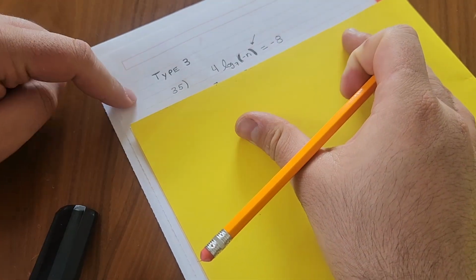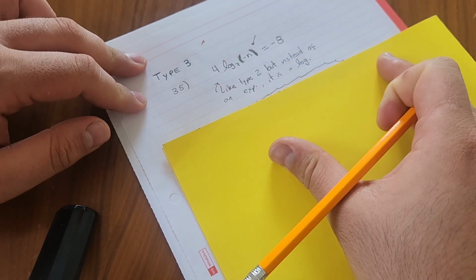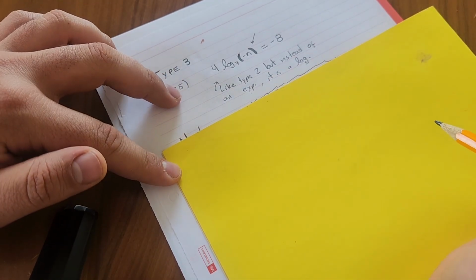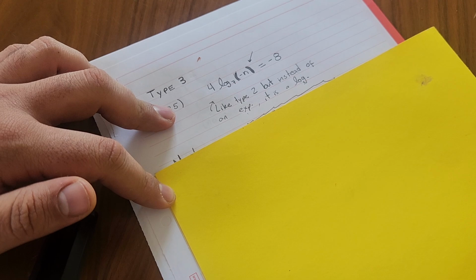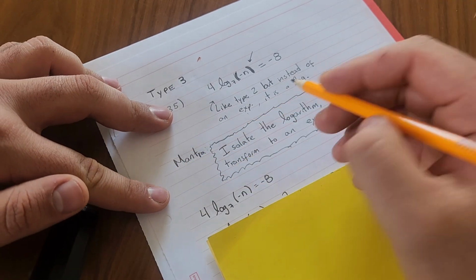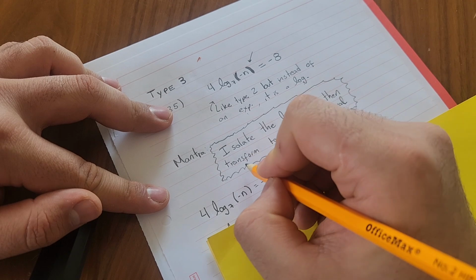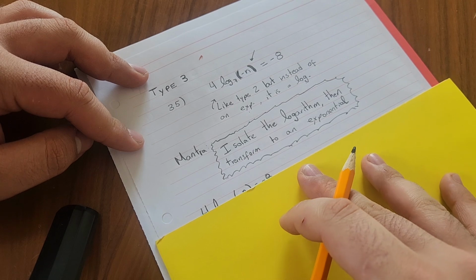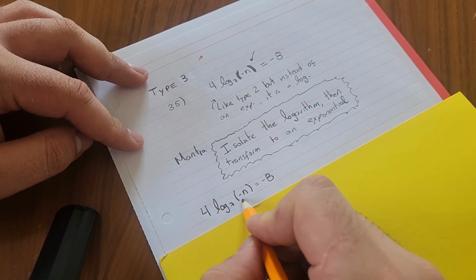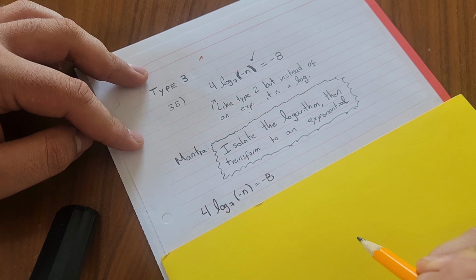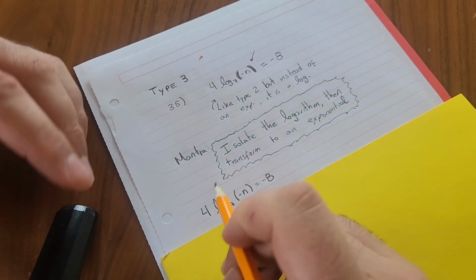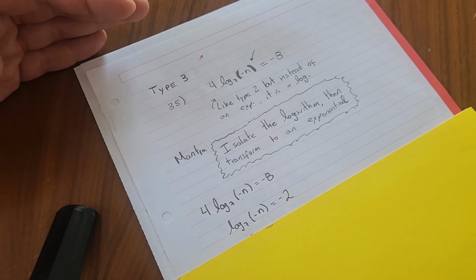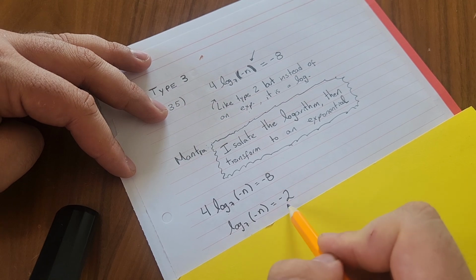So what is the difference between this equation and the ones that we have seen? It is like type 2, but instead of an exponential, it's a logarithm. So my mantra, as it was in type 2, is that I need to isolate the logarithm and then transform it to an exponential. So if I have this equation, log base 7 of -n equals -8, to isolate it, the operation outside of the logarithm is multiplying by 4. So the opposite of multiplying by 4 is dividing by 4. So -8 divided by 4 is -2.